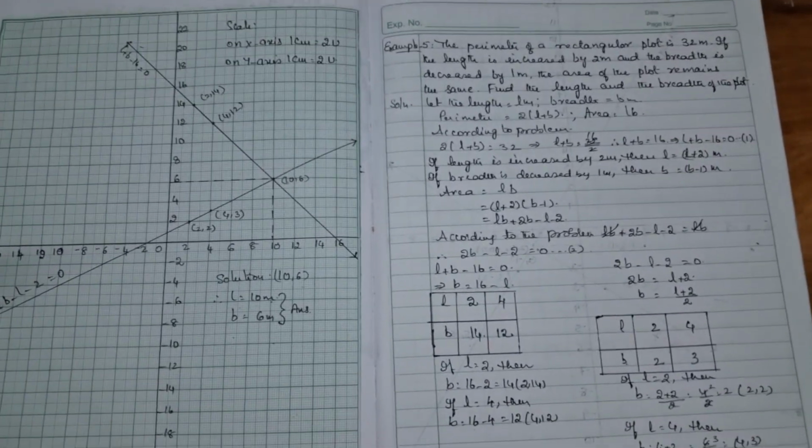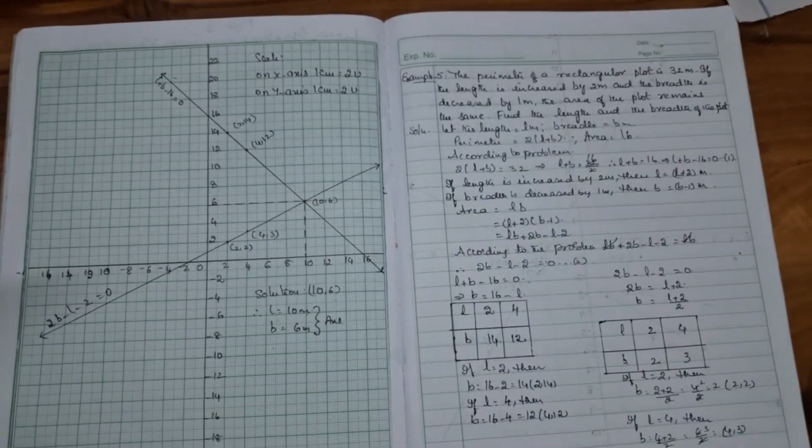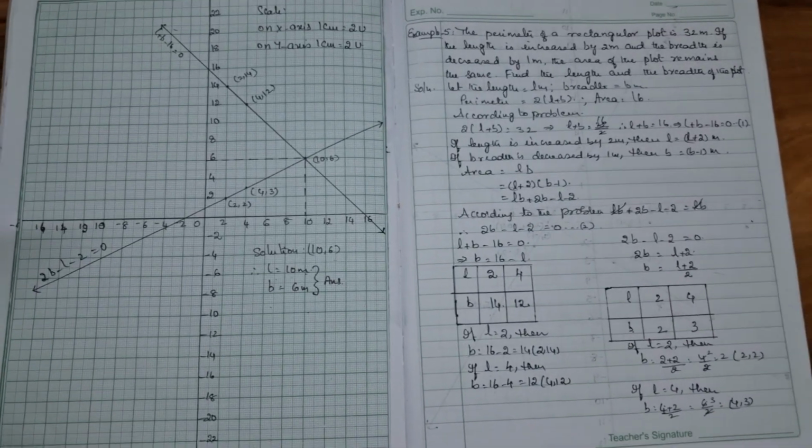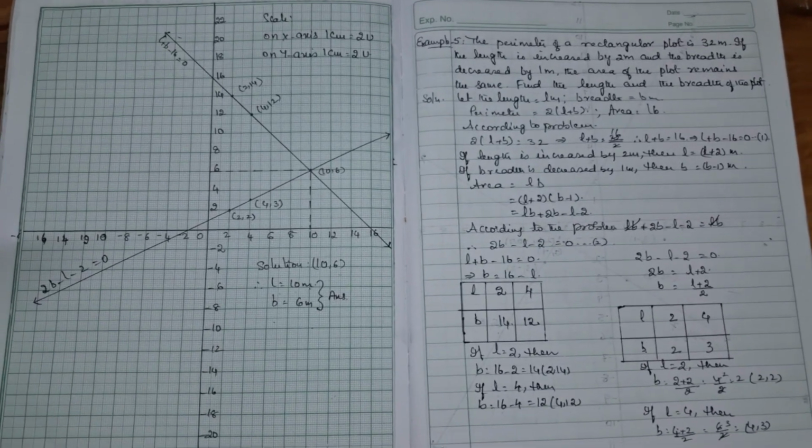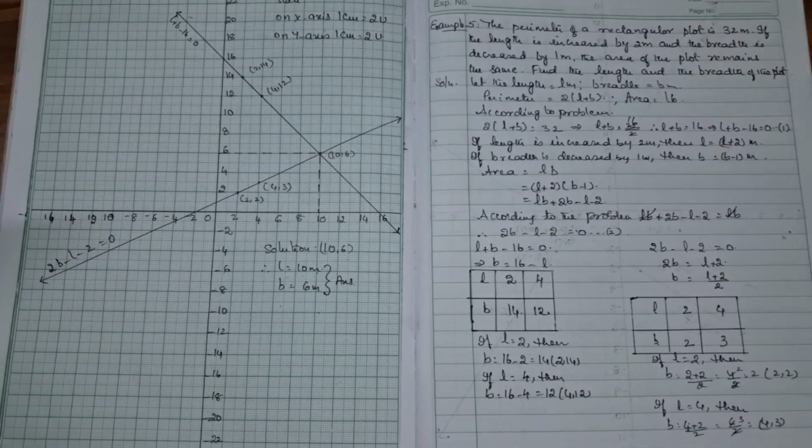So in your book, I am showing it like this. In this way you will be getting it. Please do it in your graph, you will get it.